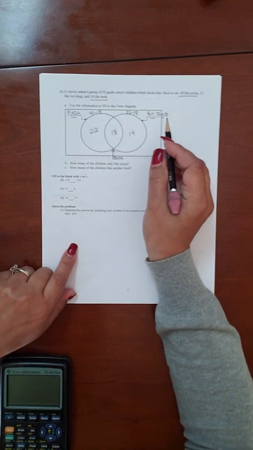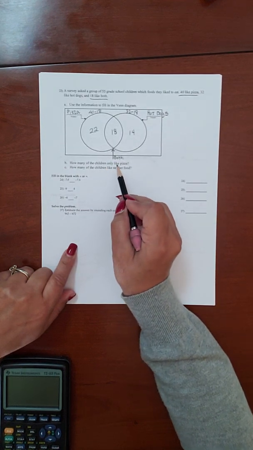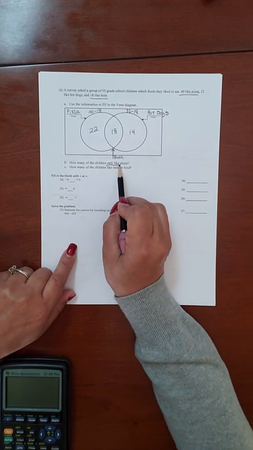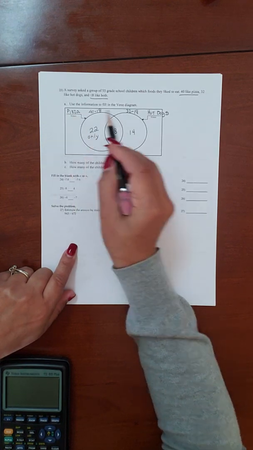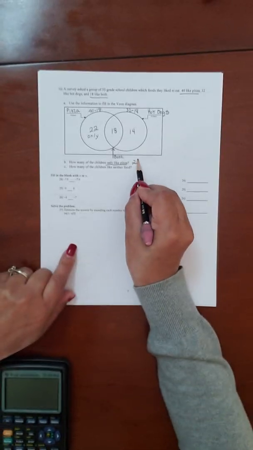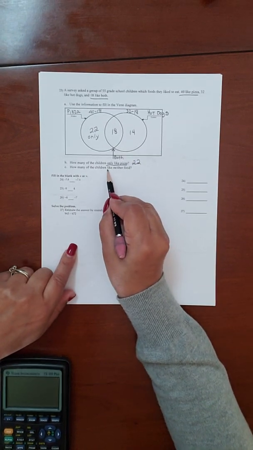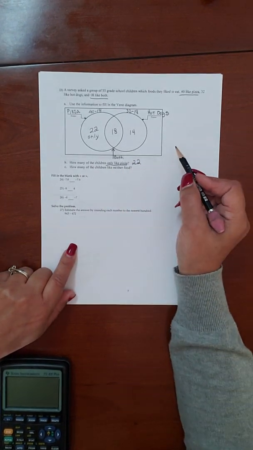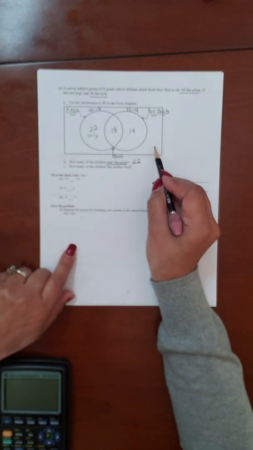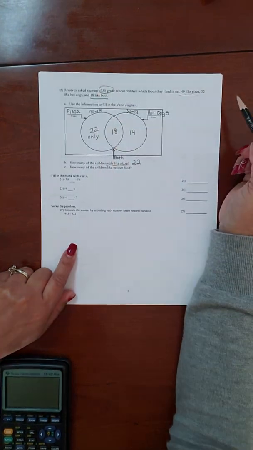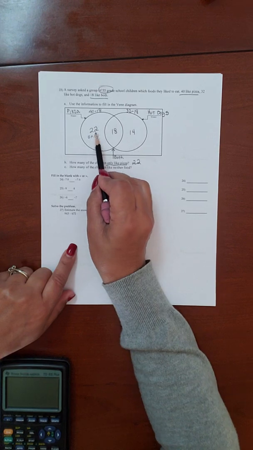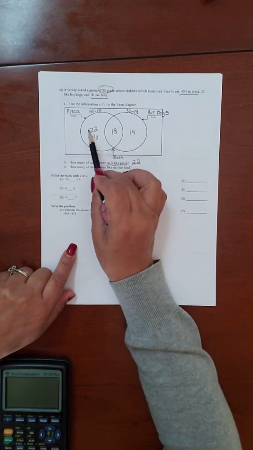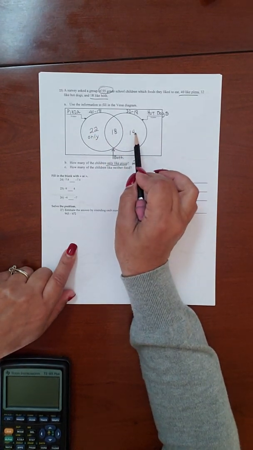Okay, how many of the children only like pizza? These are the only people in the pizza category. So 22. How many children like neither food? Okay, that would take us being able to fill out the number that's left in the universe. So there were 55 people total. We've accounted for 54 total people.